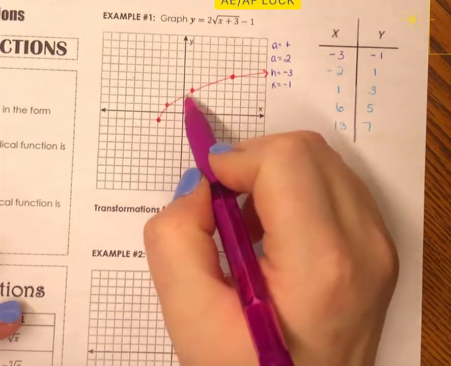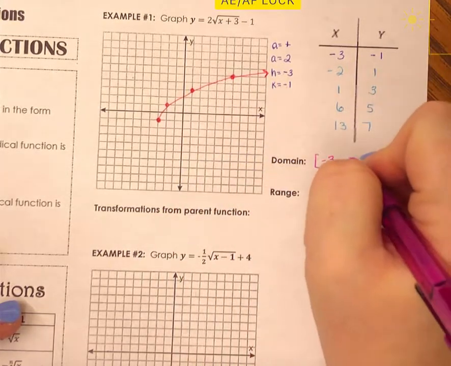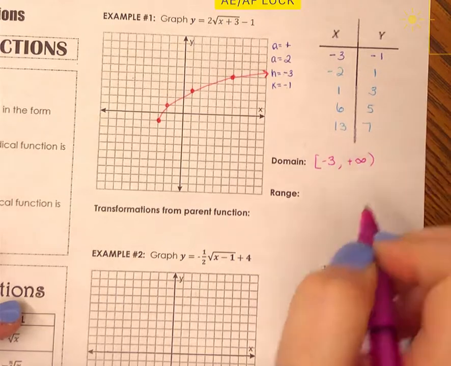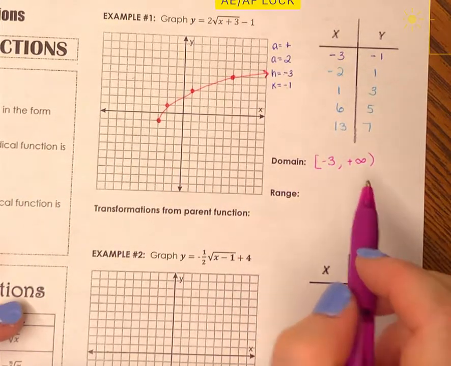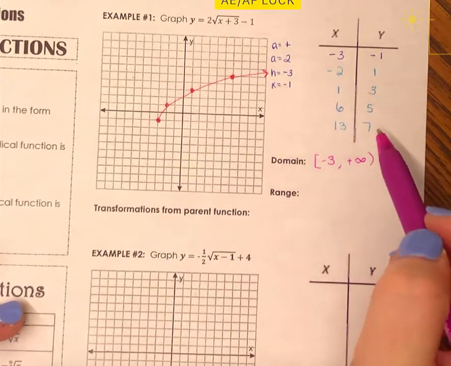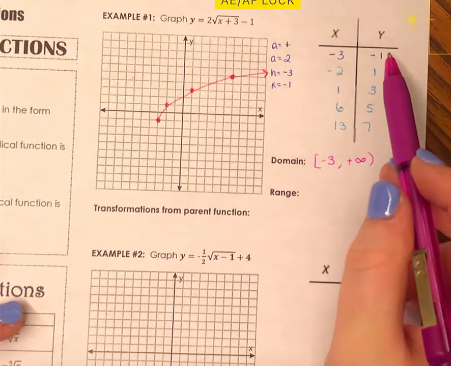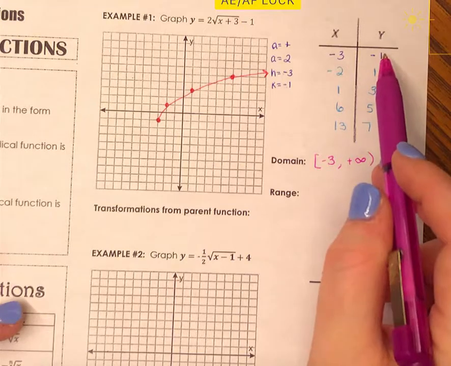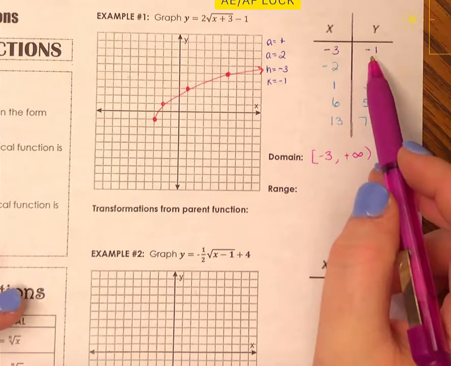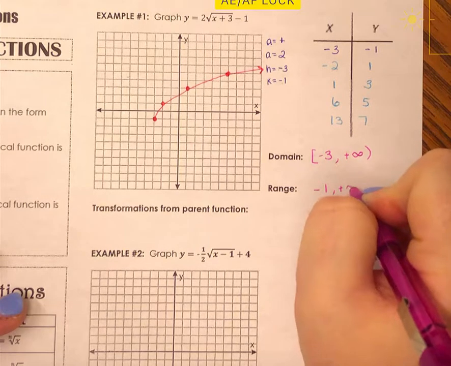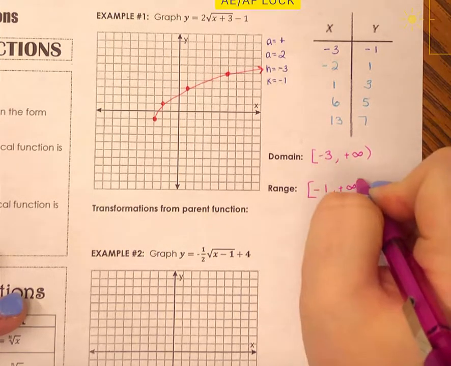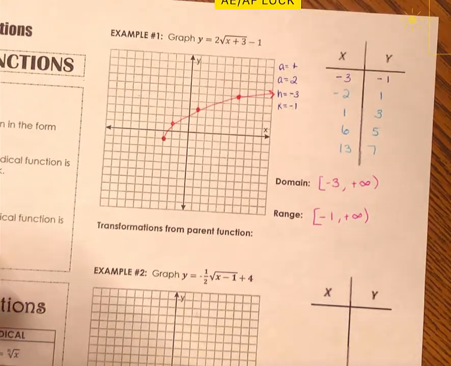And then it will keep going to the right forever, so I know that that's going to keep going to positive infinity. For the range, I need to know my smallest or largest y value. My y values will keep going up, but my y values will stop at -1. So I know that -1 is actually that starting y value. So my range will be from -1 to positive infinity. We know it stops at -1, but it keeps going to positive infinity.